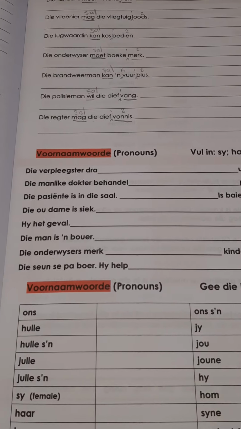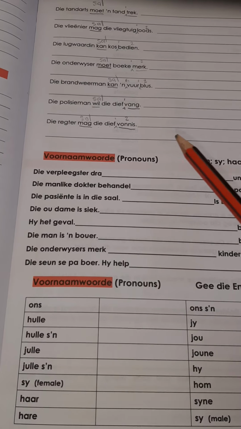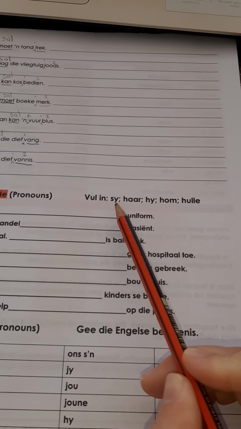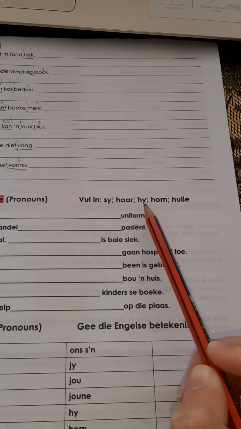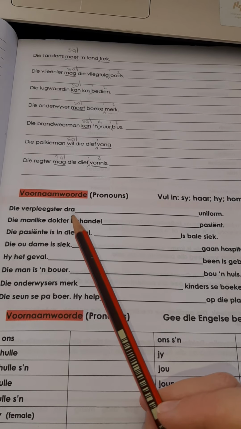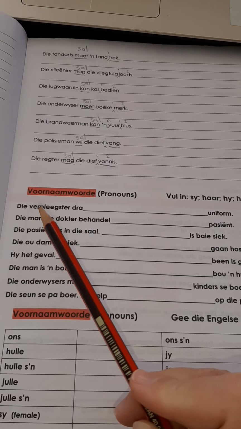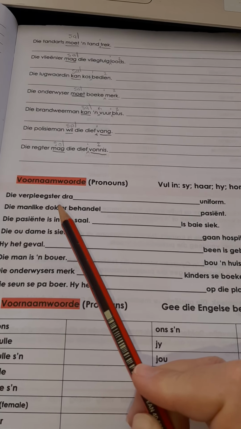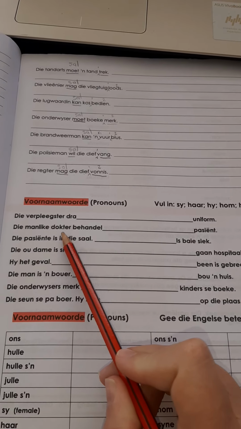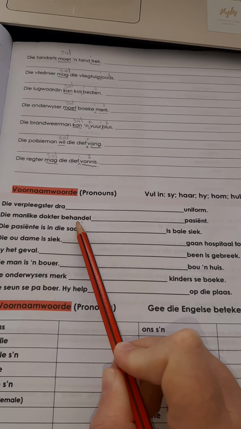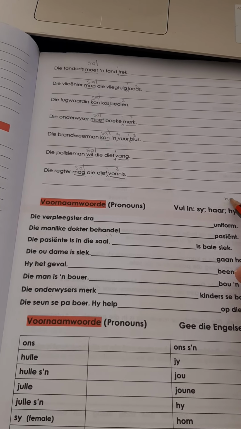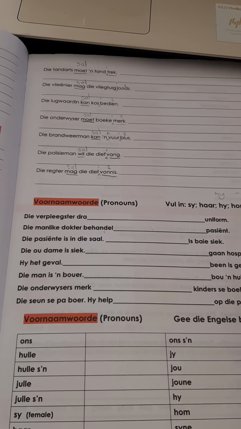Okay, the next part will be voornaamwoorde. Voornaamwoorde are pronouns. So, the pronouns that we will be using today: sy, haar, hy, hom, hulle. Die verpleegster dra haar uniform. Okay? Verpleegster is a girl. Die manlike dokter behandel sy pasiënt. Because remember, if the first pronoun is hy, the second pronoun will be sy.